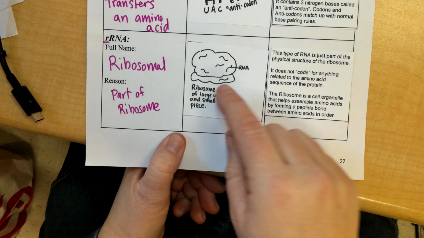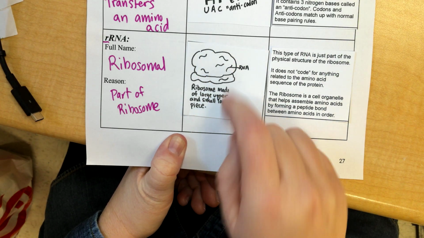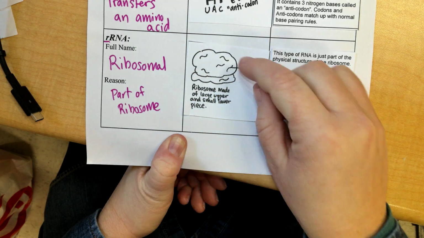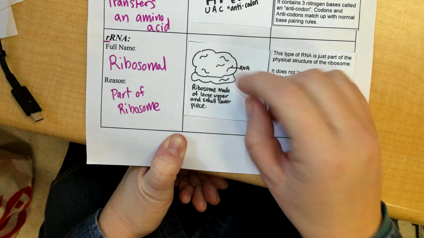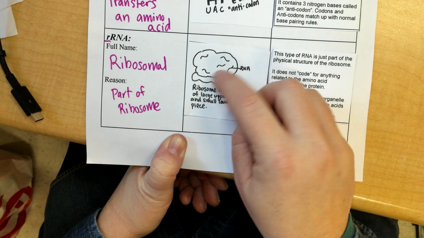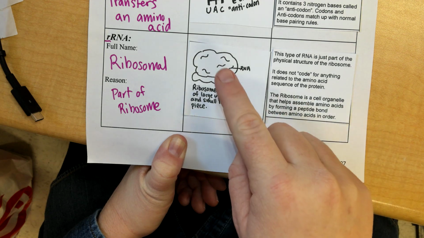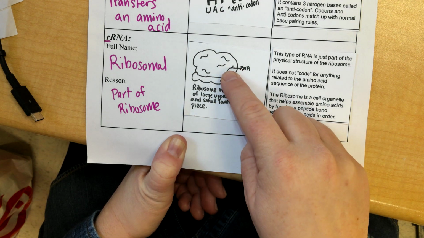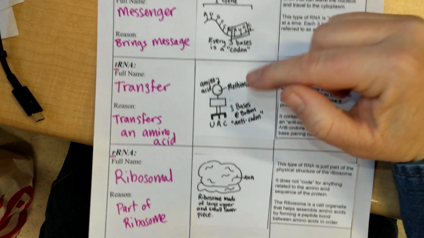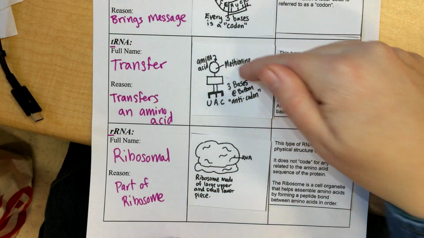The very last type of RNA is not one that has a specific code. It doesn't have codons or anticodons. These little squiggles in here are the rRNA. And rRNA literally just makes up part of the physical ribosome. So it's helping make up the structure of this ribosome. That's important because the ribosome is what holds the mRNA and the tRNA together and then helps make the bond between each amino acid.